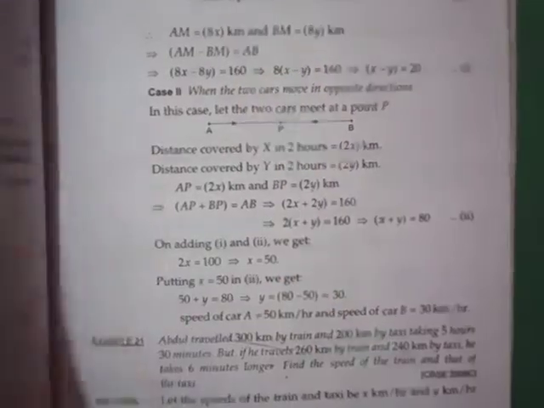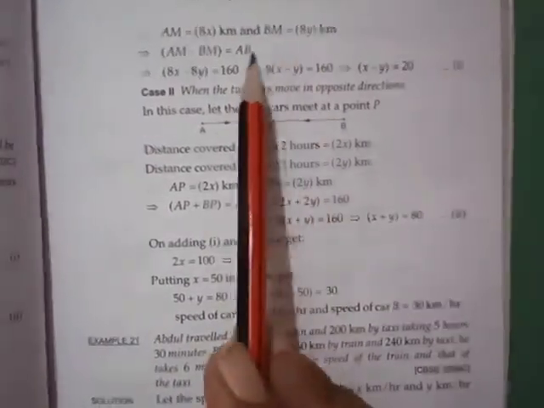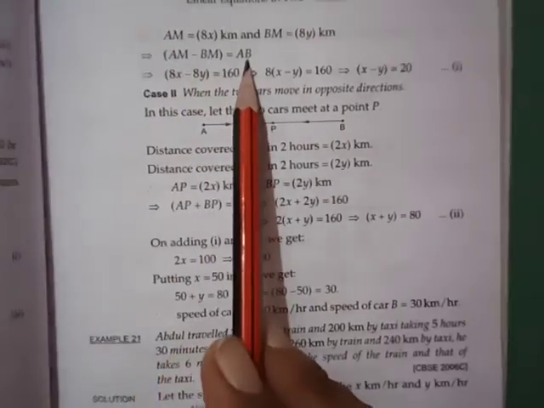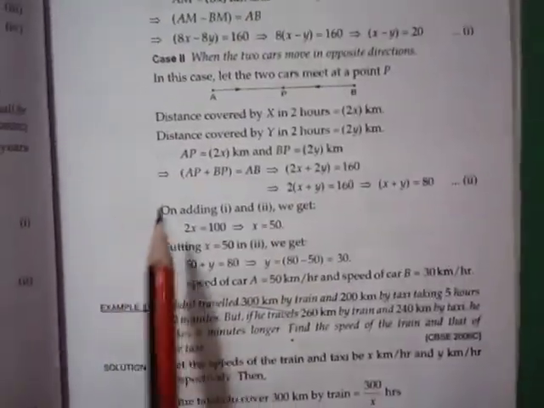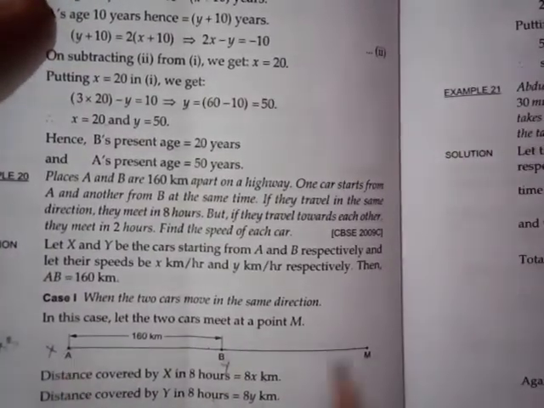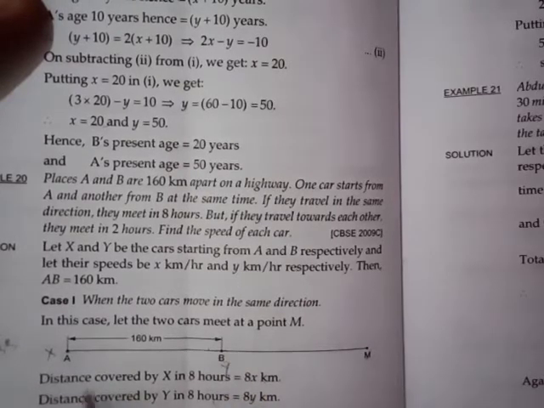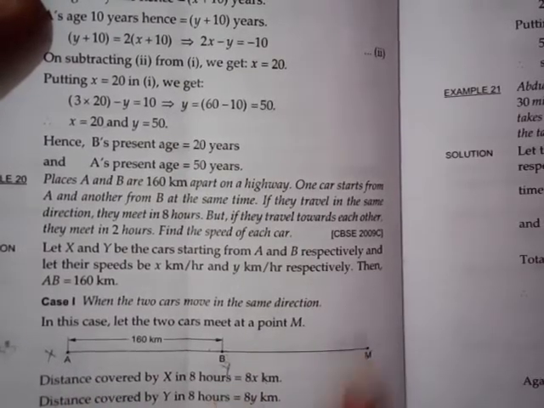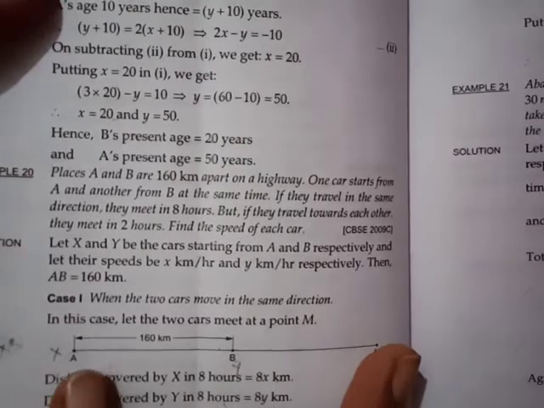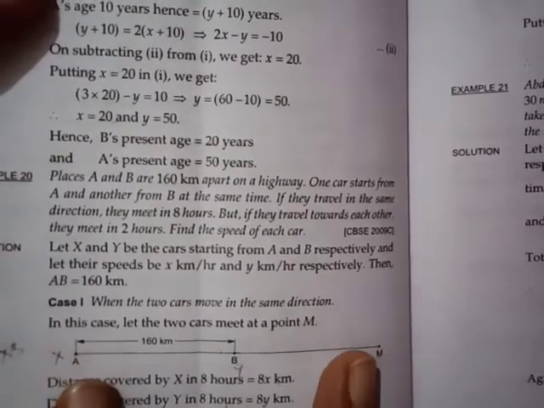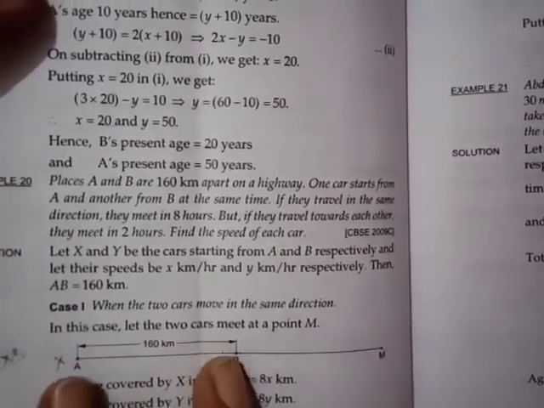AM equal to 8x and BM equal to 8y. AM minus BM equal to AB. How will you get AM minus BM equal to AB? See the figure again carefully. AM minus BM, what will be left? AB. When you subtract BM from the whole AM, it will leave AB.